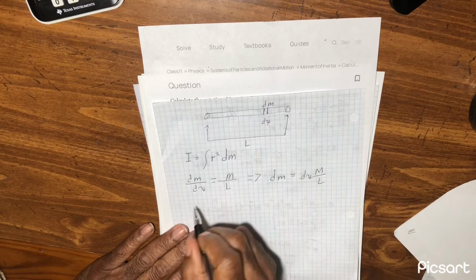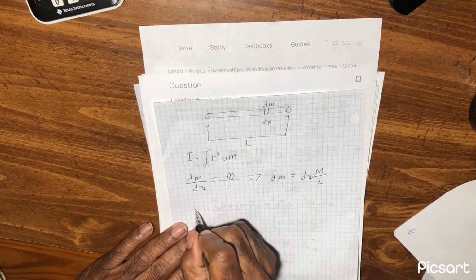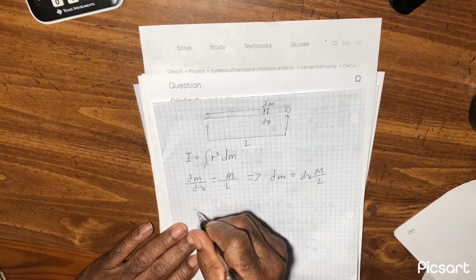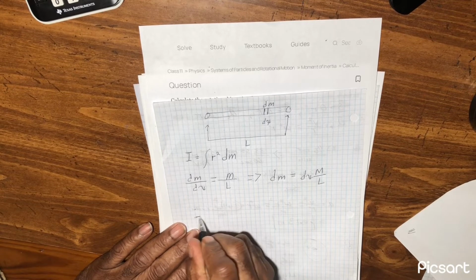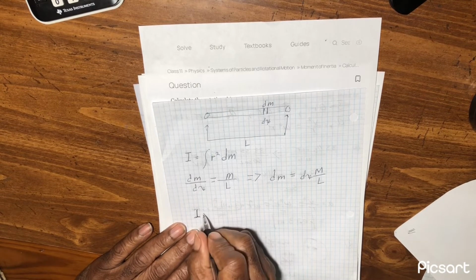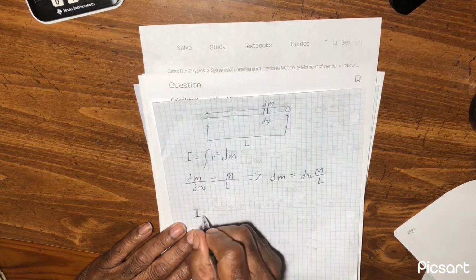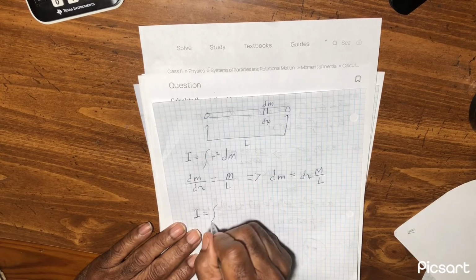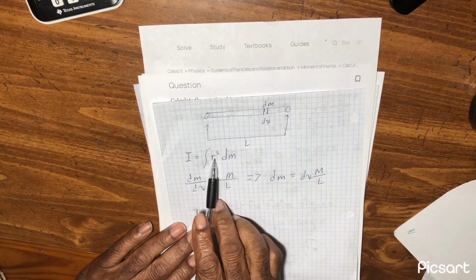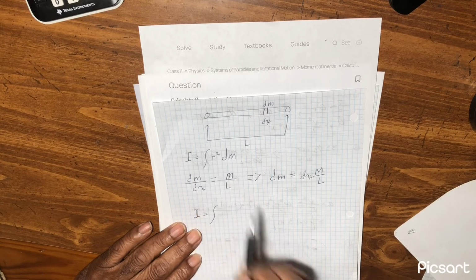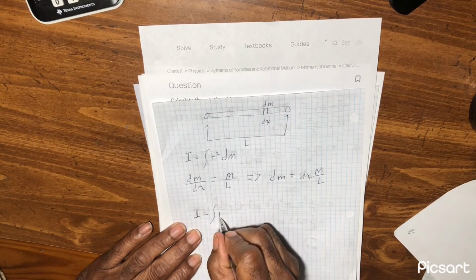And we're going to have I is going to equal the integral of r squared, and let's just call r, L. Just make that L squared.